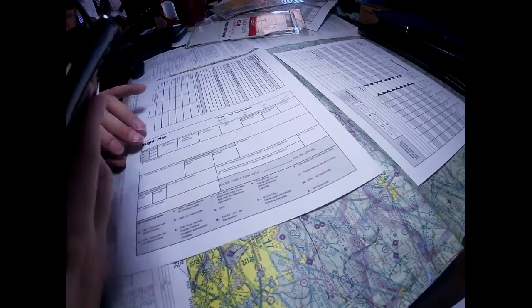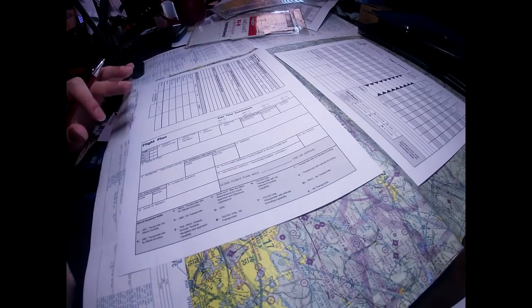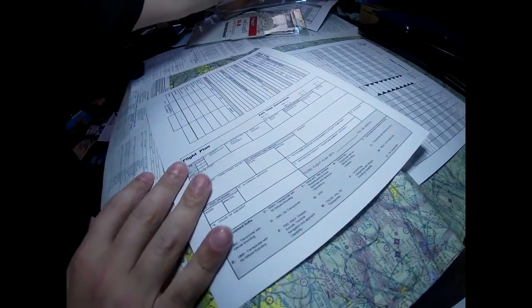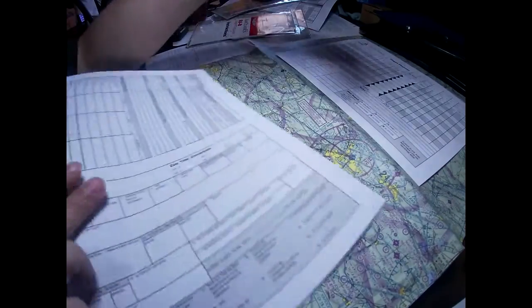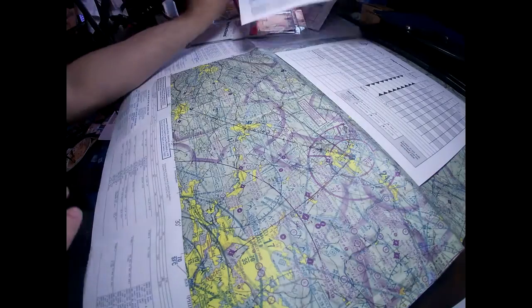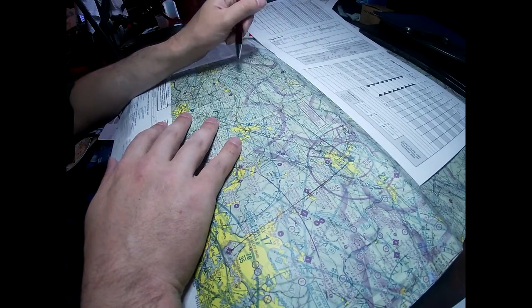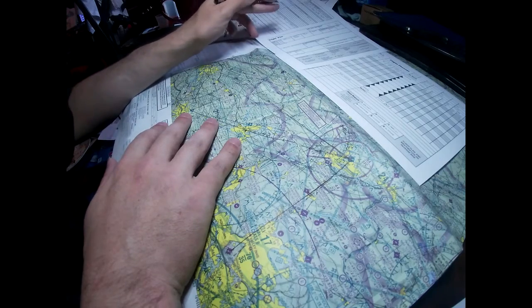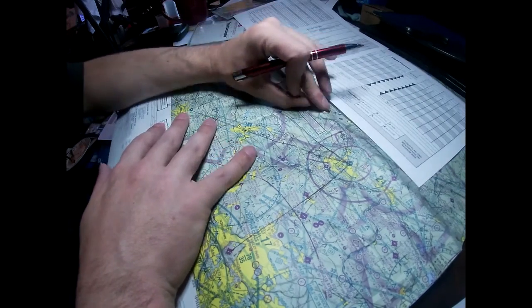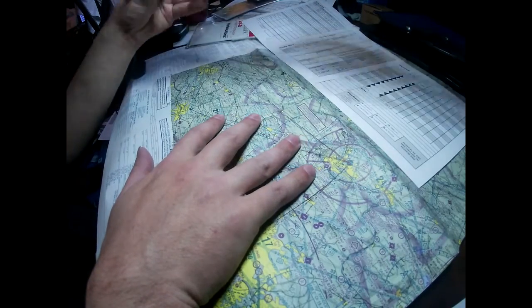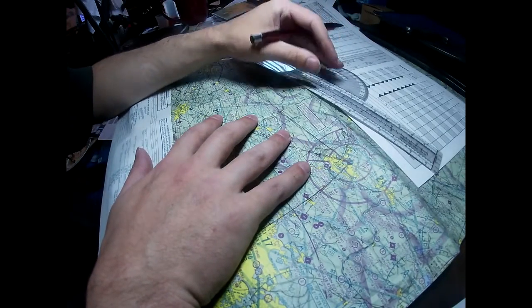Okay, so I'm definitely going to stay below 3,000 feet because we're going to have to duck down just to get under that 5,000 foot cloud base. Okay, so let's go ahead and choose a waypoint.